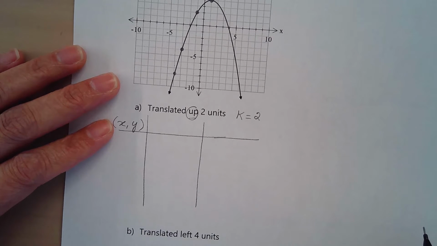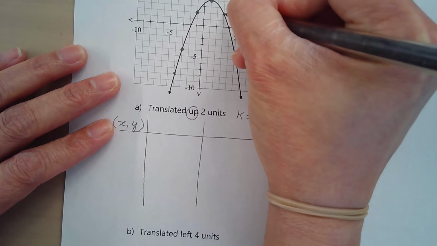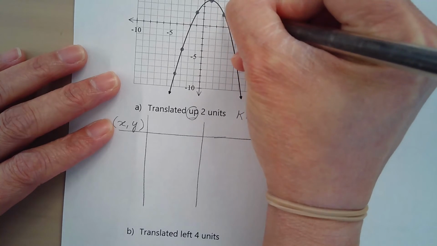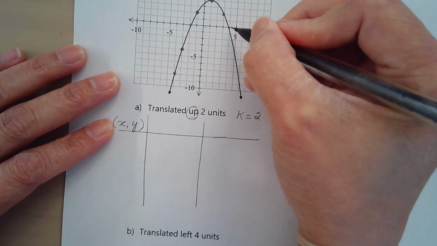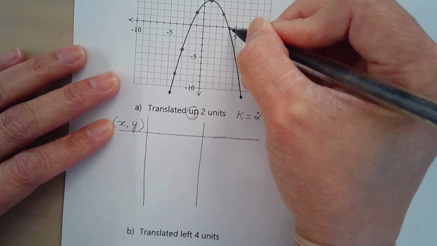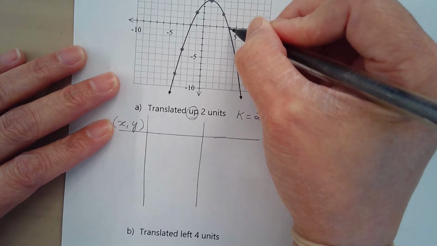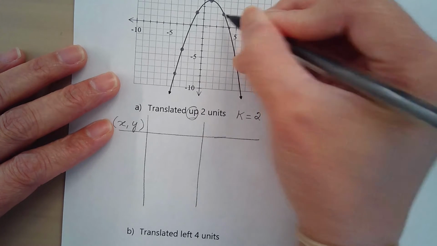We're only gonna pick the nice numbers, the ones that we can see. 3, 2. And then +4 and +3 and 2. Yes.